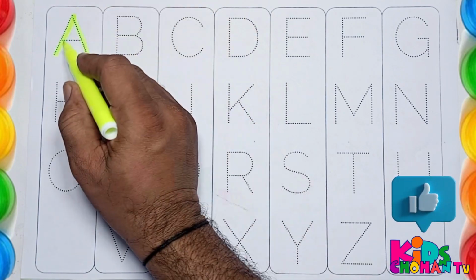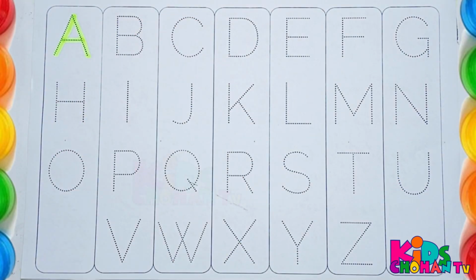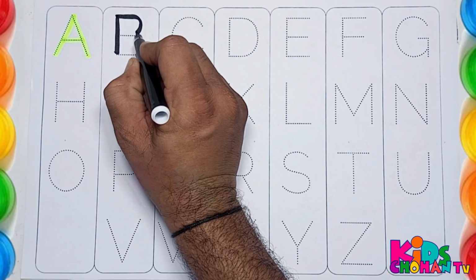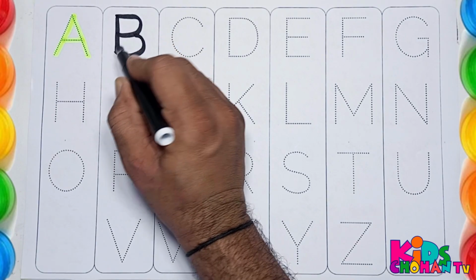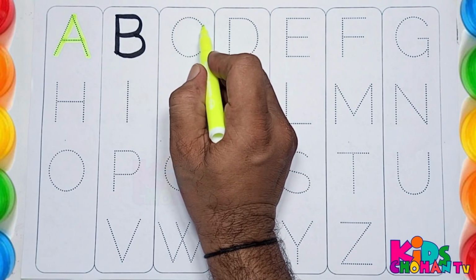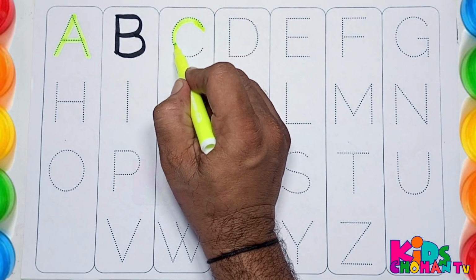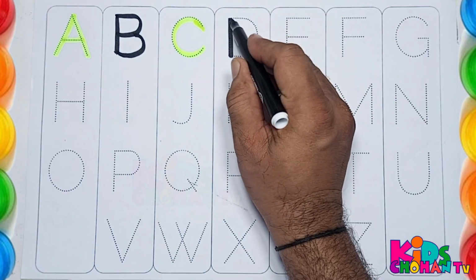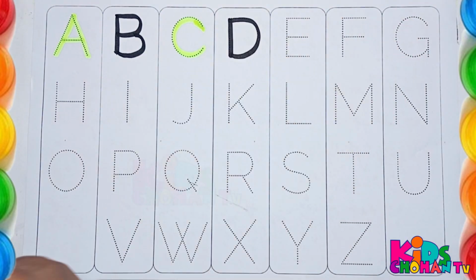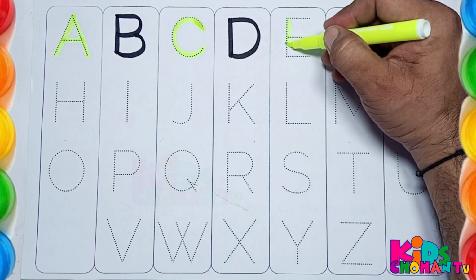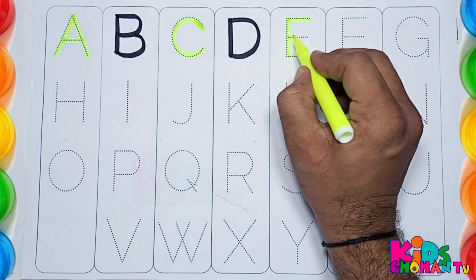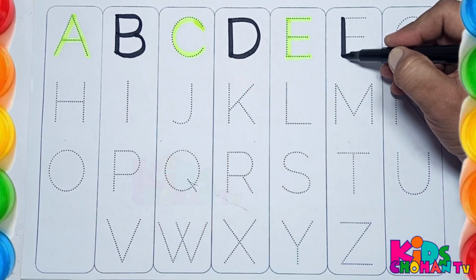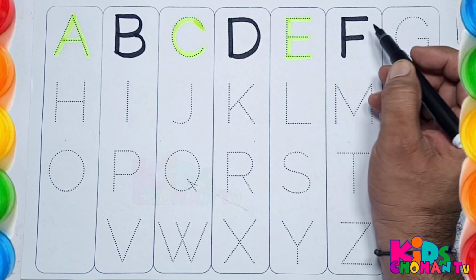A, B. Kids, this is letter C. Now we are tracing letter D. This is letter E. This is letter F.